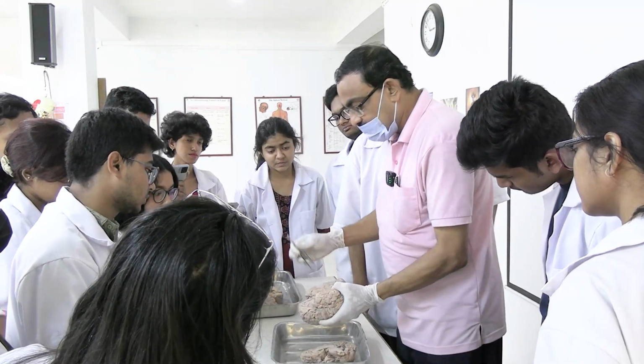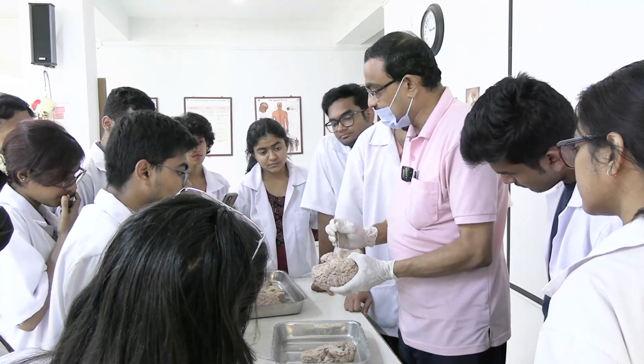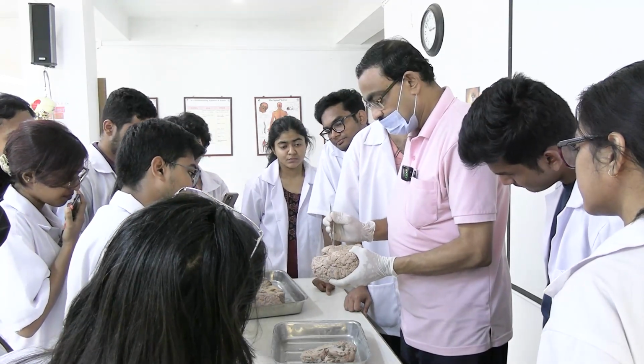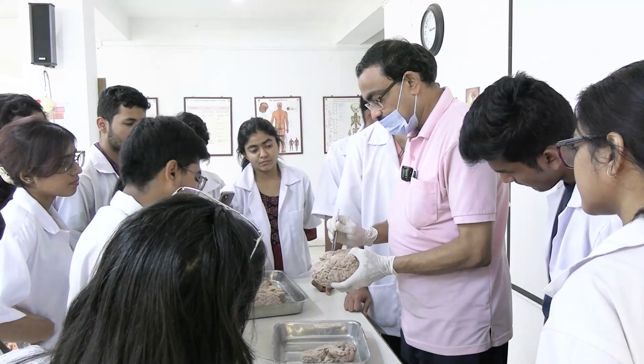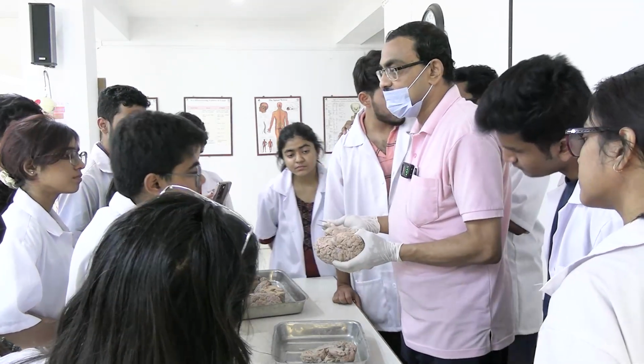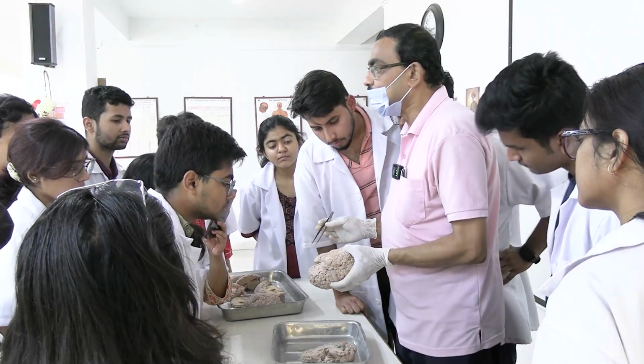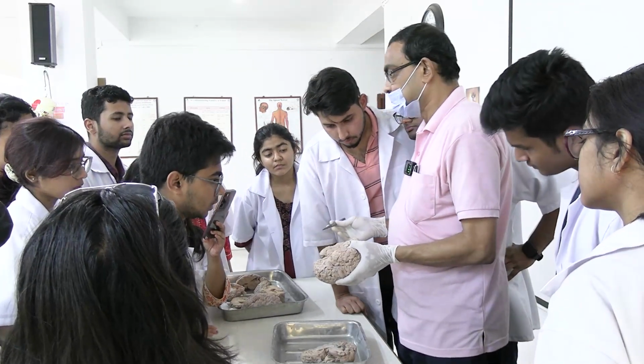So, this area is bounded in front by the optic chiasma, behind by the pons, anterolaterally by the optic tracts, posterolaterally by the crus cerebri. This area is called the interpeduncular fossa.